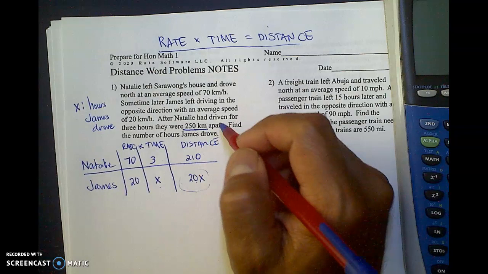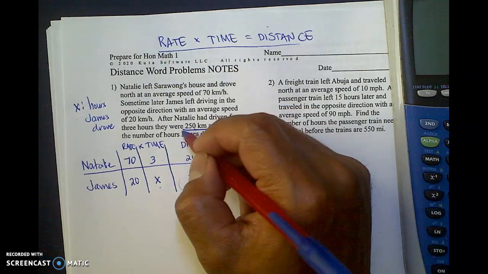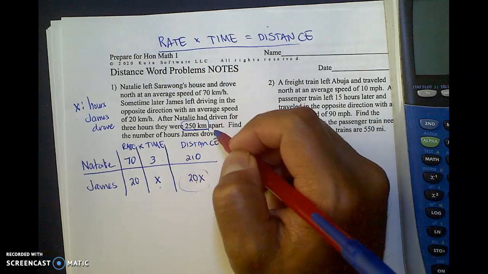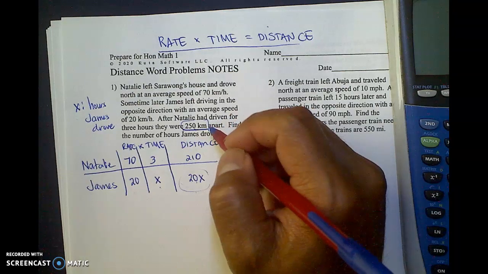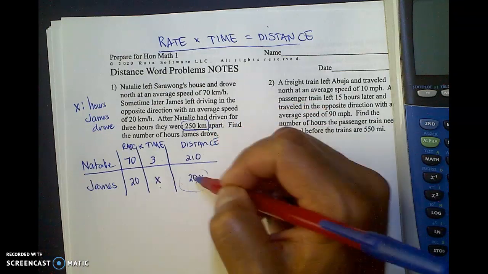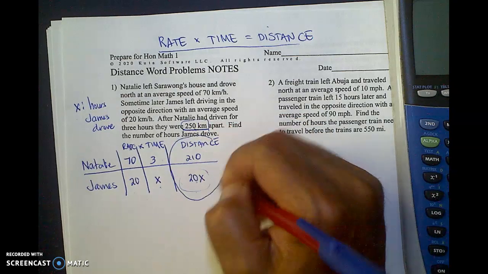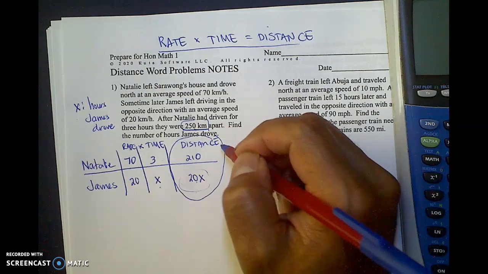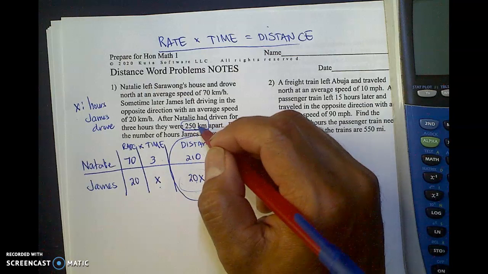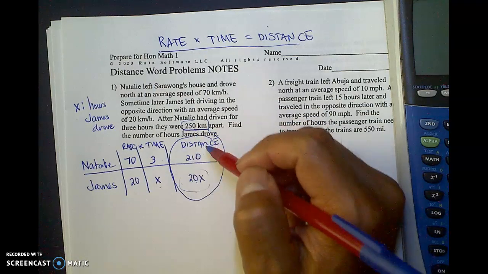Now that's a distance, right? So we're going to write an equation that uses this value, 250 kilometers. Well, because that's a distance, that means from our table, we are only allowed to use what's in the distance column. Right? So if we're going to use 250 kilometers in our equation, we are only allowed to use what's in the distance column.